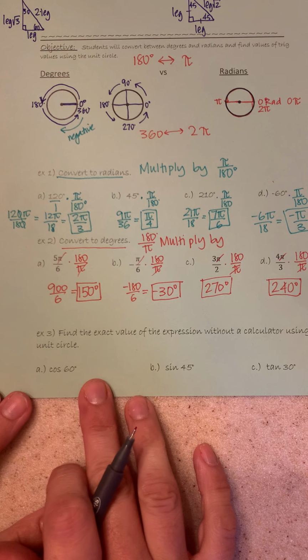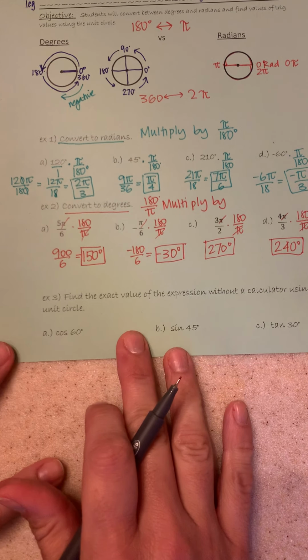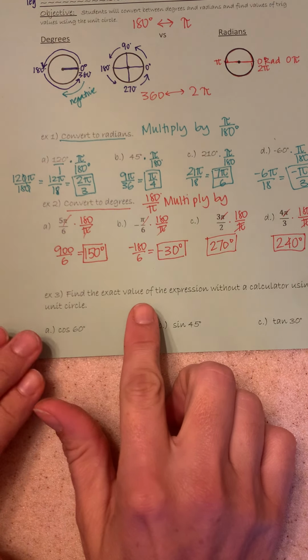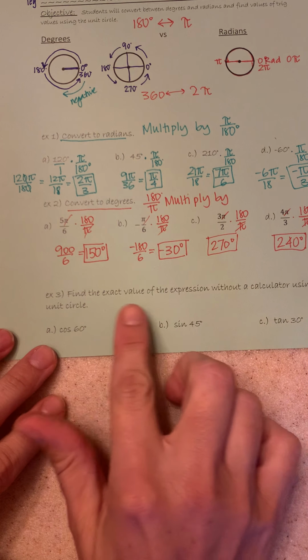All right, I didn't leave myself or you guys much space on this. Should have left you more. Sorry, you might need a separate sheet of paper if you need to. All right, it wants the exact value of this expression without a calculator.